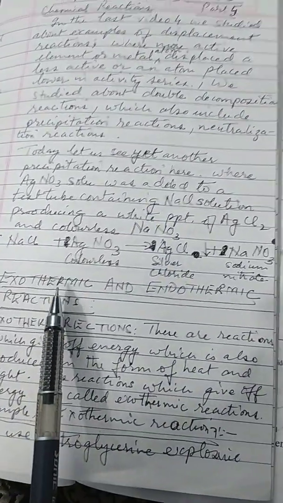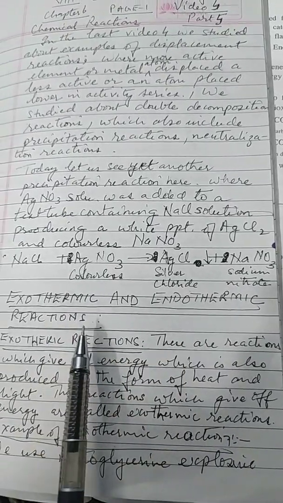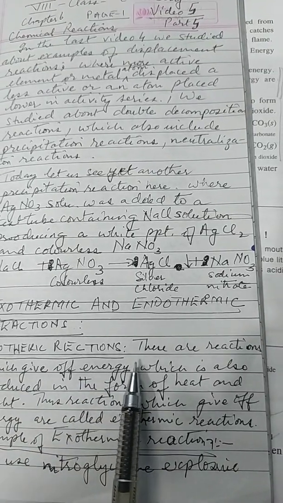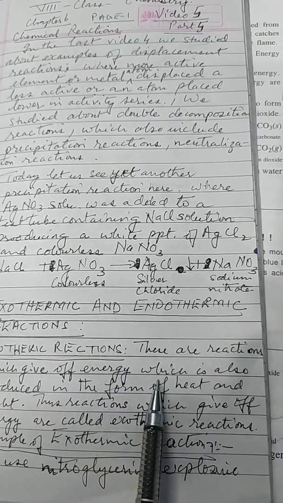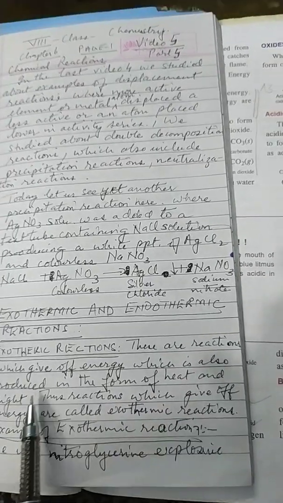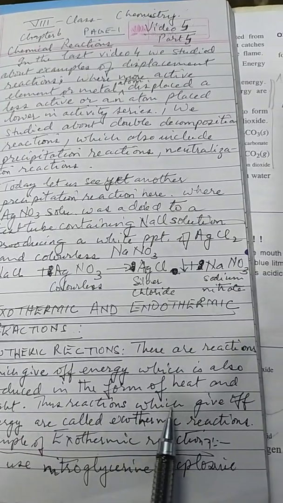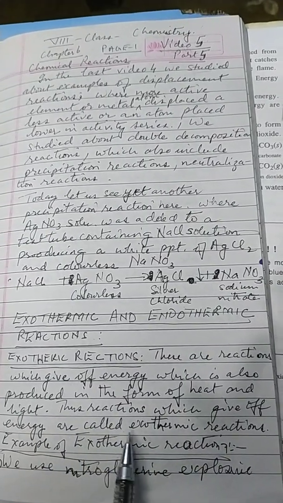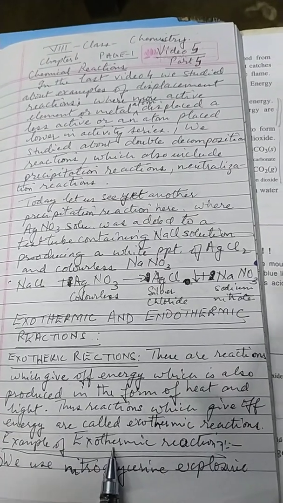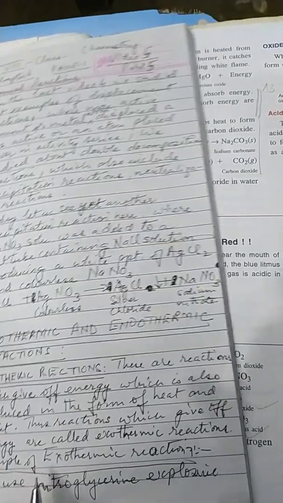Also in this chapter we see there are exothermic and endothermic reactions. We know that exothermic reactions are reactions which give off energy, produced in the form of heat and light. Thus the reactions which give off energy are called exothermic reactions. An example of an exothermic reaction is given below.